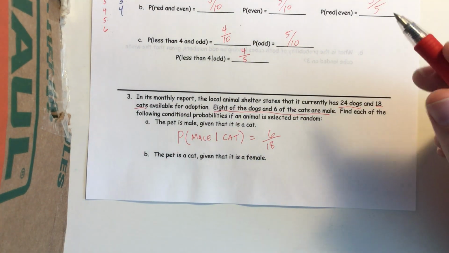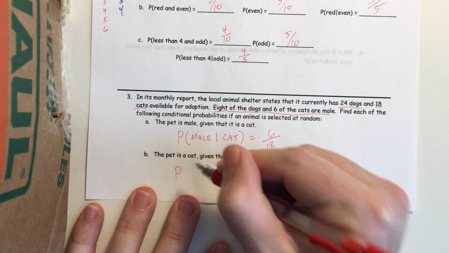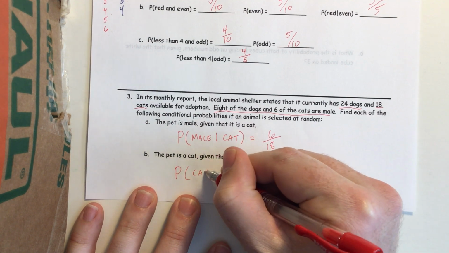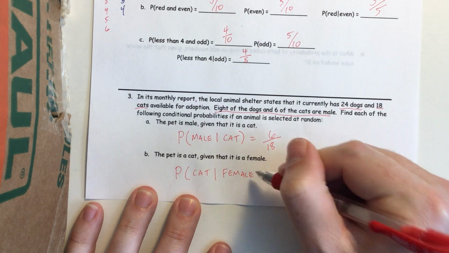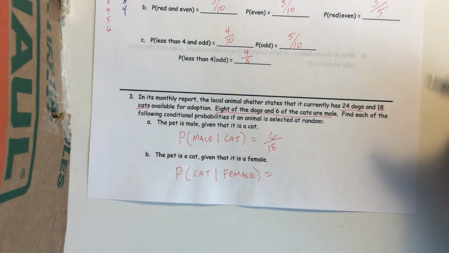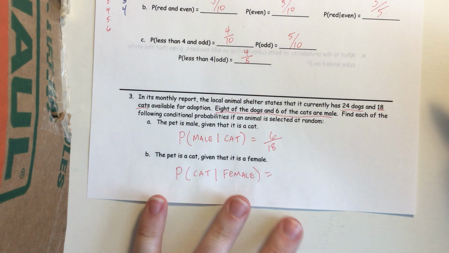Okay, and then B. What is the probability that the pet is a cat given that it is a female? So find the probability that we choose a cat given that we choose a female. I think this is going to be really tough here. I don't know if they want us to make a table or what. I think they do want us to make a table. Ugh, I really don't want to do that.